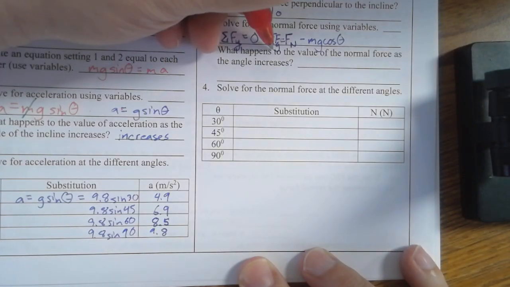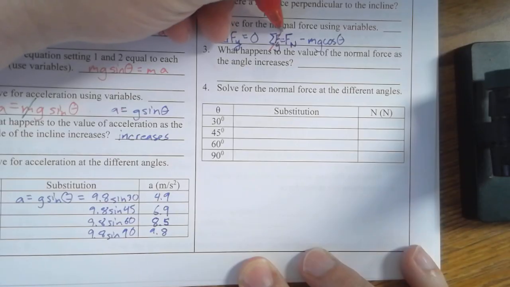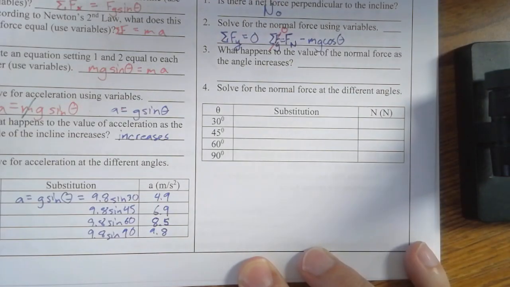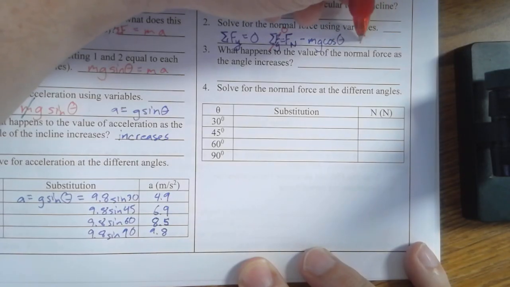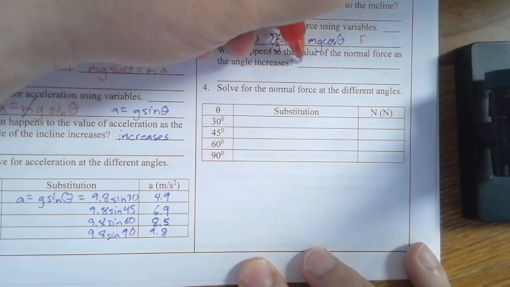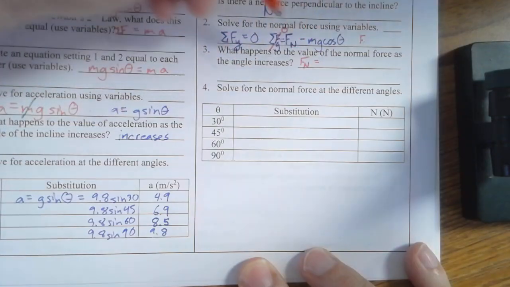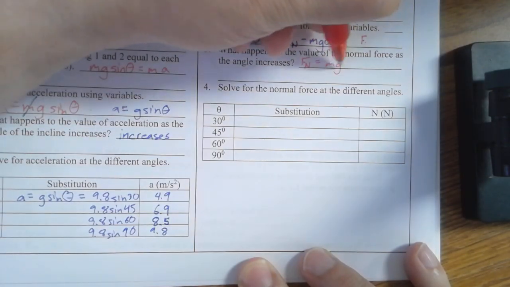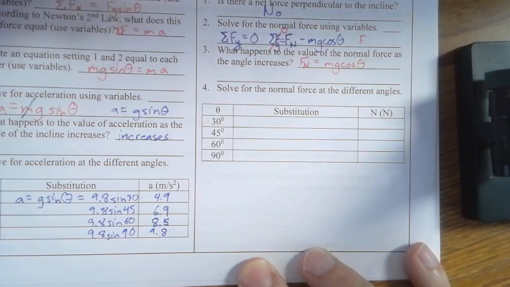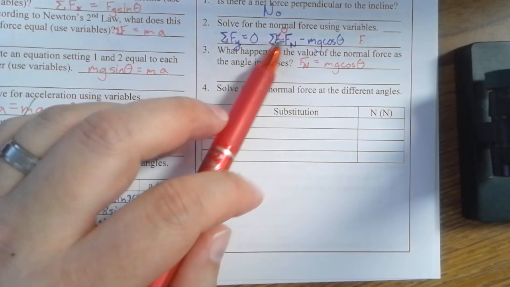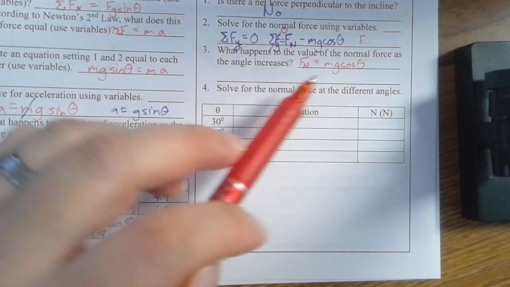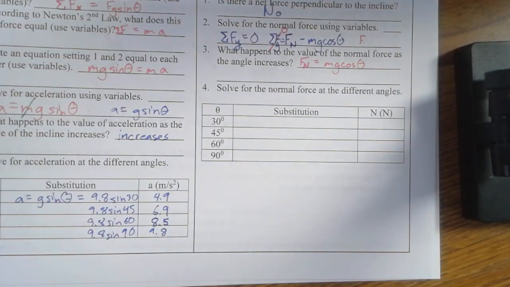If F of y we said was 0, right? I can just move half of this to the other side, right? I'm just going to say force normal, I'll just put it on the next line. Force normal equals mg cosine theta. I could move over the mg cosine theta because I'm just going to add it to both sides. So that's where it is. Force normal equals that.